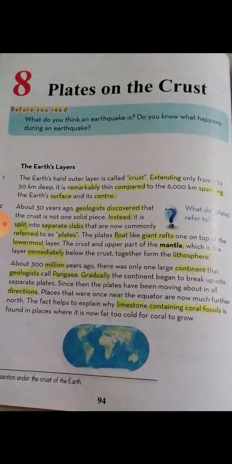The Earth's layers. The Earth's hard outer layer is called crust, extending only from 5 to 50 kilometers deep. It is remarkably thin compared to the 6,000 kilometers spanning the Earth's surface and its center.